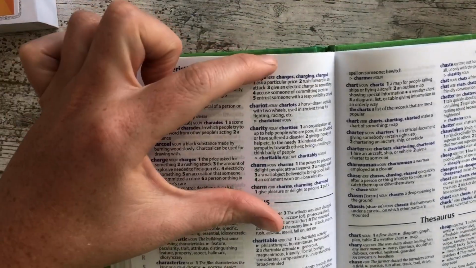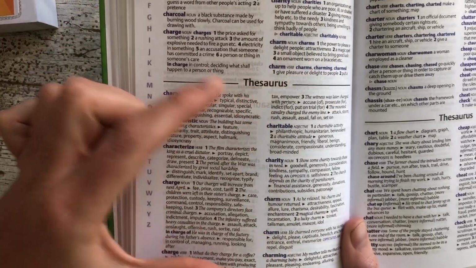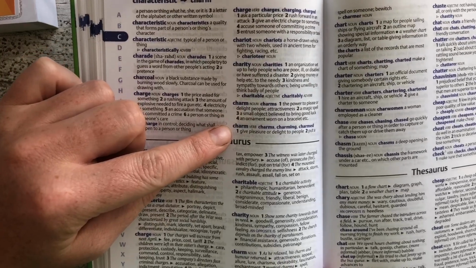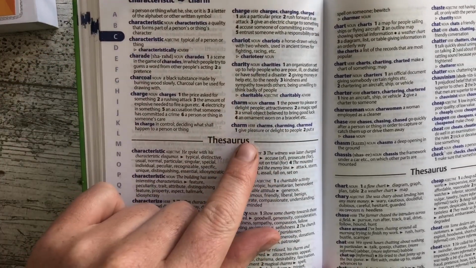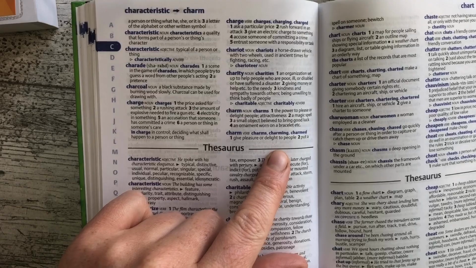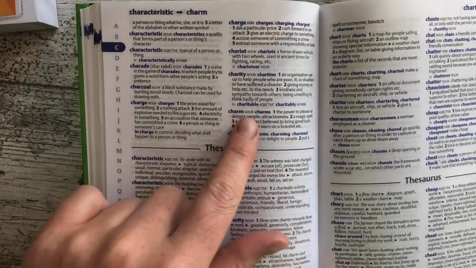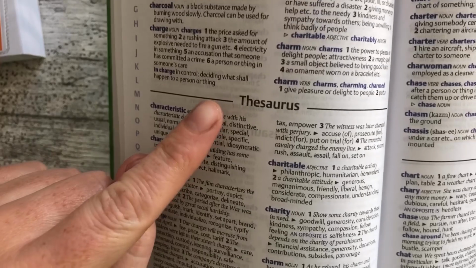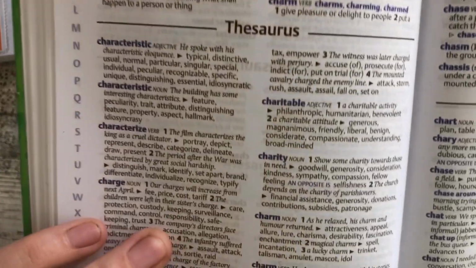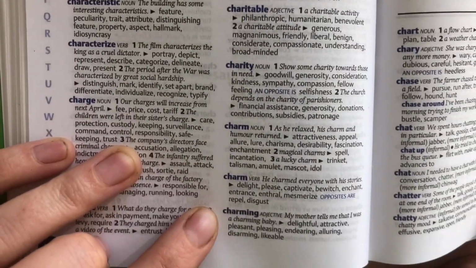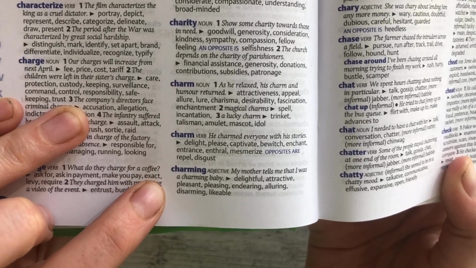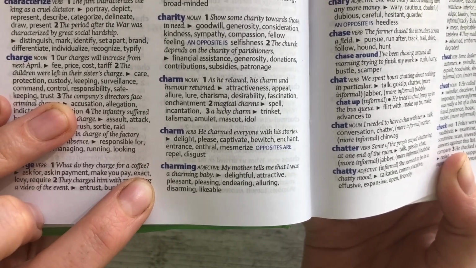In this book I have the dictionary section at the top, and I have the thesaurus section underneath. So up here it says the word charming is to give pleasure or delight, so it tells me how to spell it and its meaning. And then down in this bottom section, the thesaurus section, I have the word charming, and it tells me some of the different words that I can use instead: pleasant, pleasing, endearing, alluring, disarming.